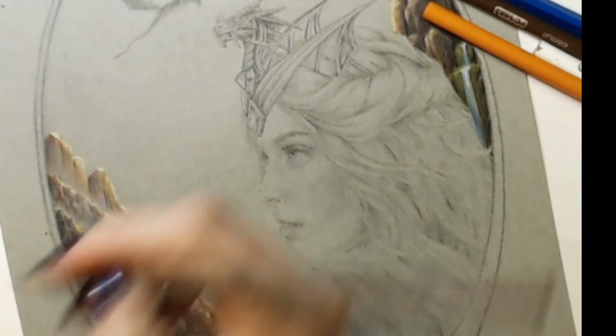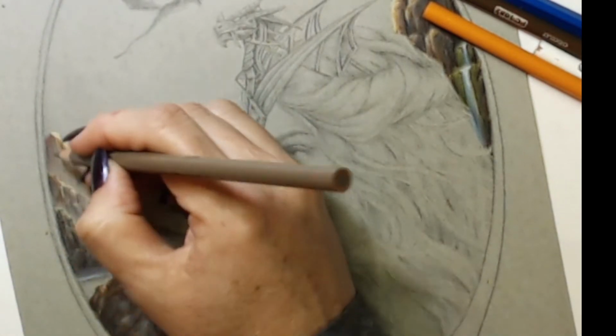70% French Grey. It's a pity you can't see all my lines.